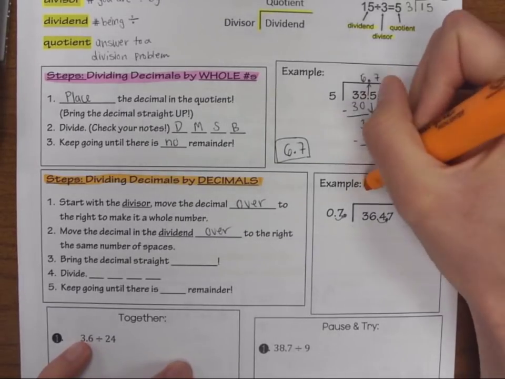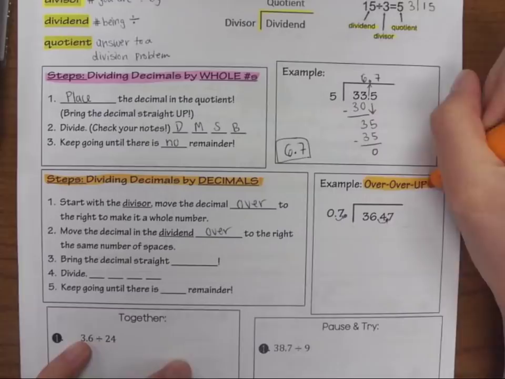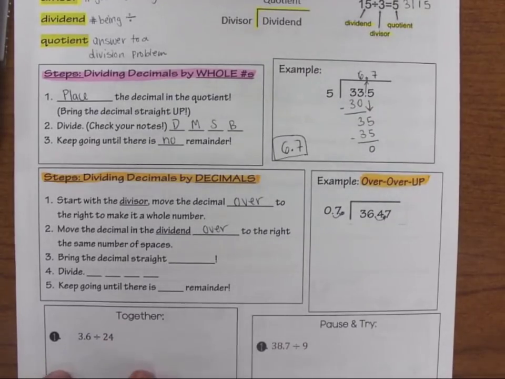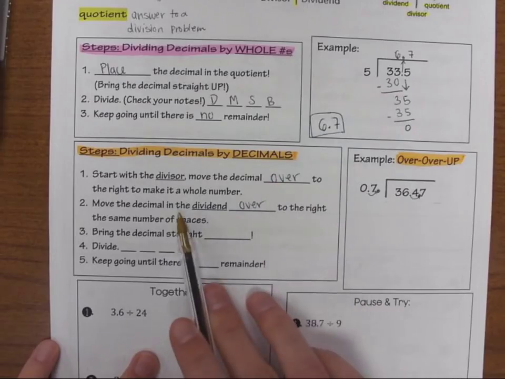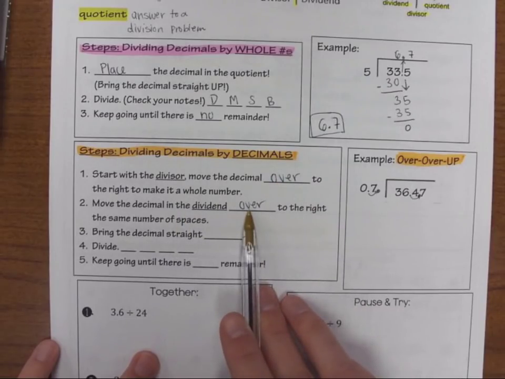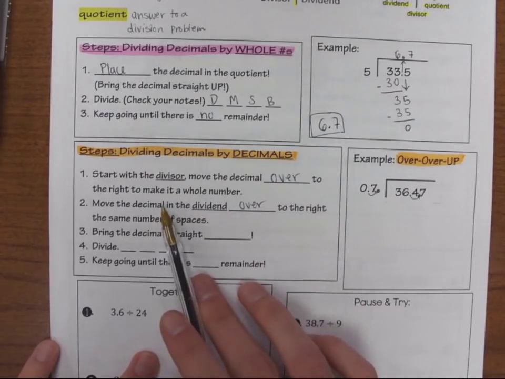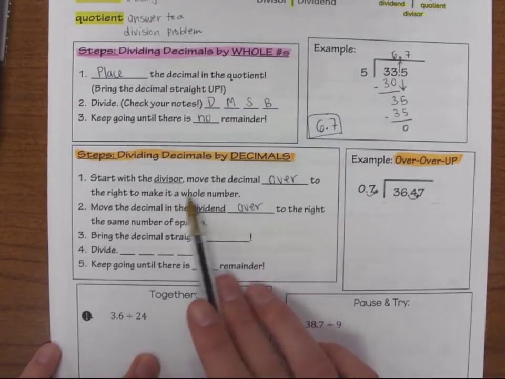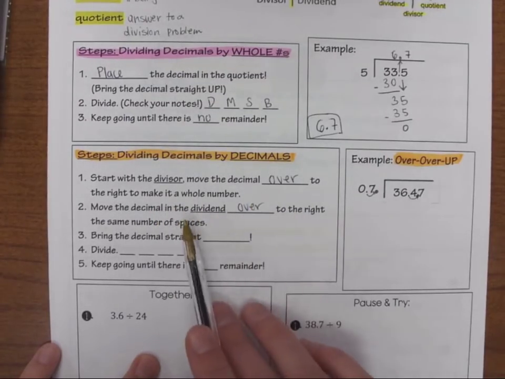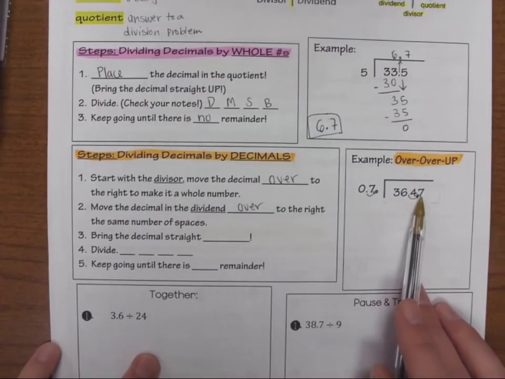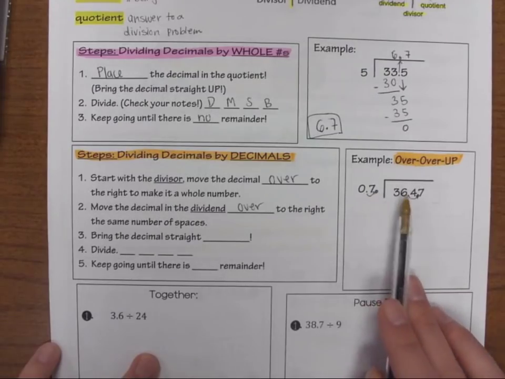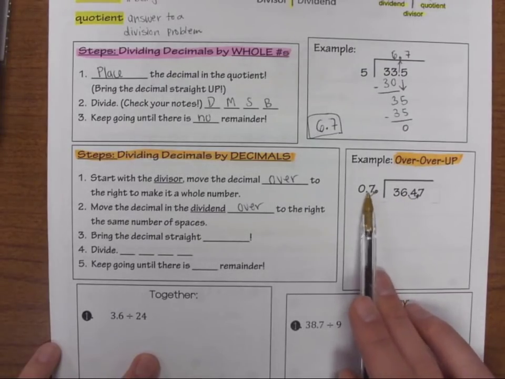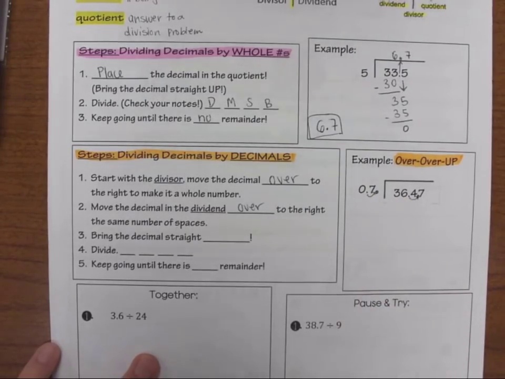I'll go ahead and highlight that so it stands out. Over, over, up. So down here we've said we bring the decimal in our divisor over, we bring the decimal over in our dividend the same number of spaces, and it's important that we keep this the same number of spaces. So I'm not bringing this one over till it's a whole number. That's going to mess things up. I'm just going to do the same number that I did right here to make that a whole number.